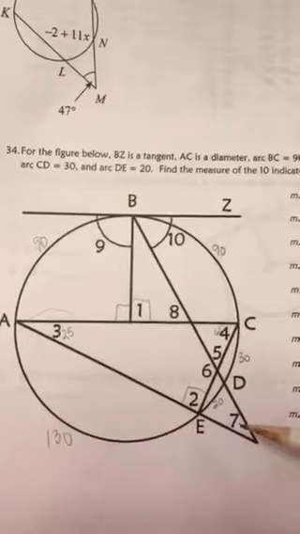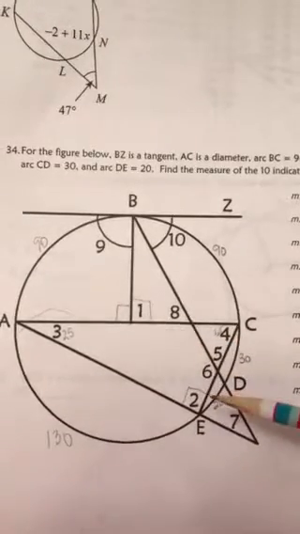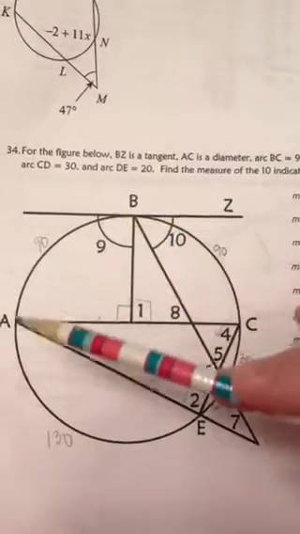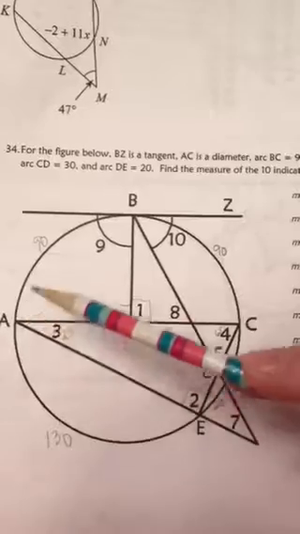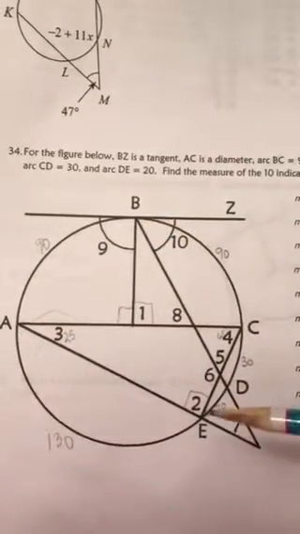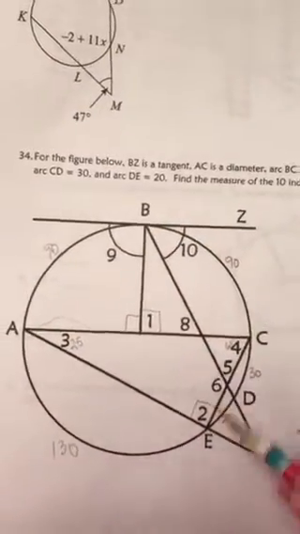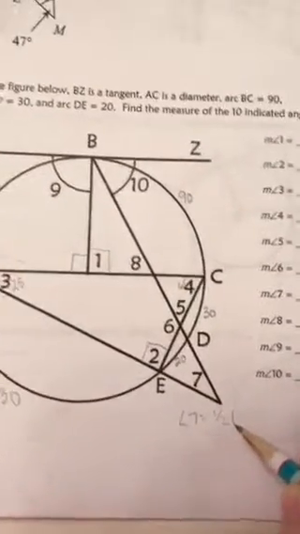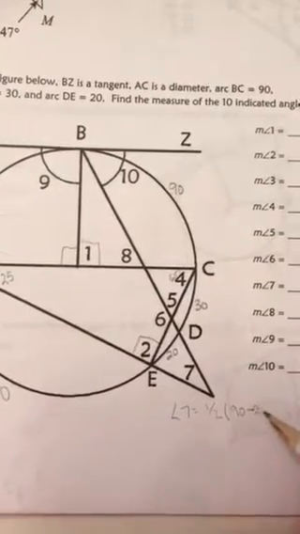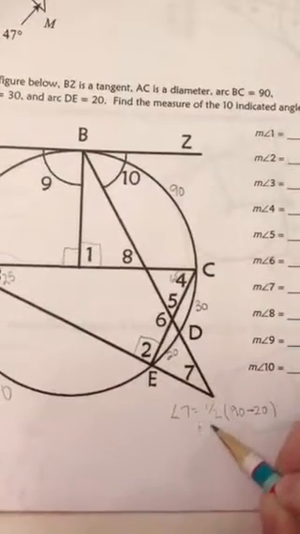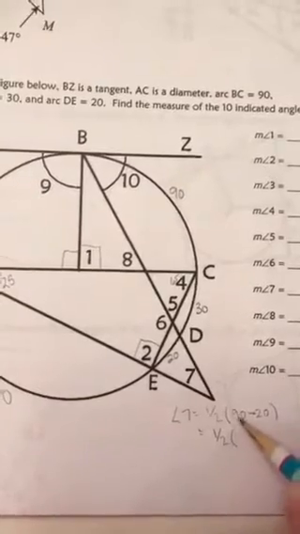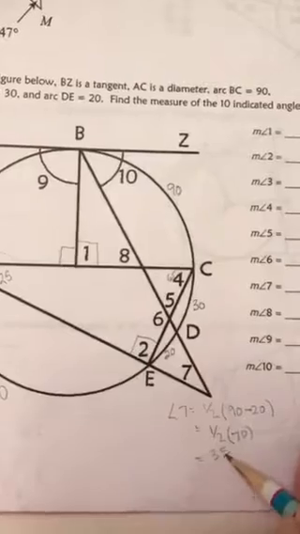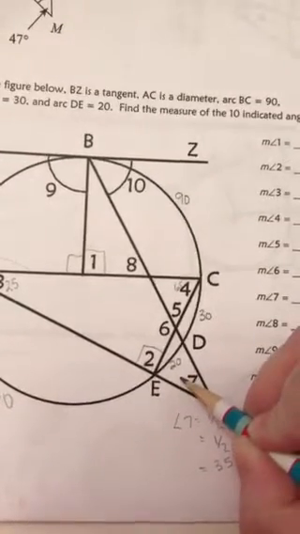So we know the angle is equal to 1/2 of the major arc minus the minor arc. If you follow the legs of angle 7, it goes to this arc right here. So the major arc in our case is 90. The minor arc is just this little guy right here, 20. So angle 7 is equal to 1/2 of the major arc minus the minor arc. So that's 1/2 of 90 minus 20, which is 70. That gives me 35. Okay, so that tells me this angle right here is 35.